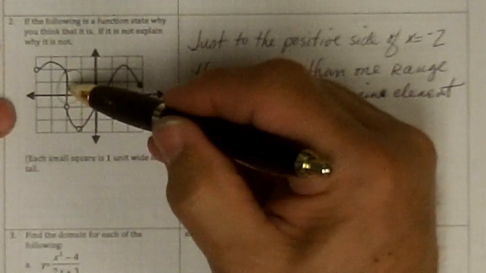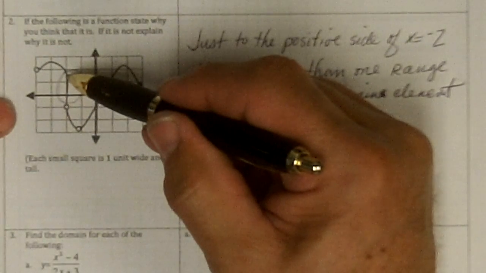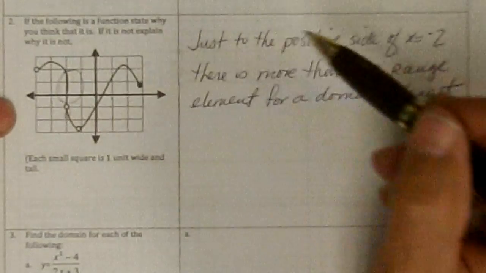In fact, in some places here, there's 2 up here and 1 down here.